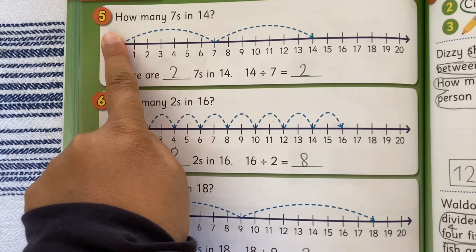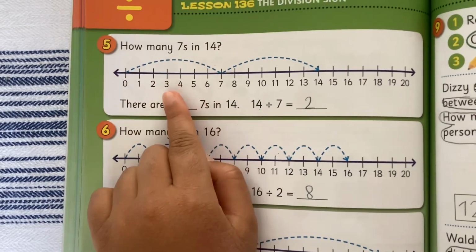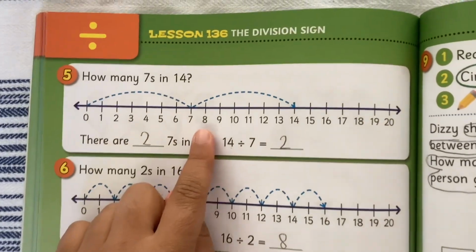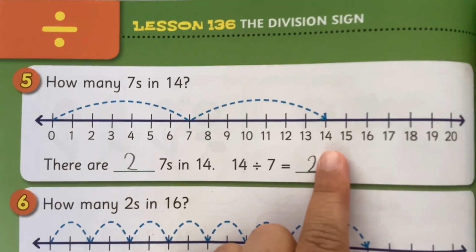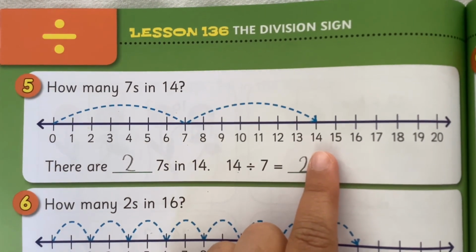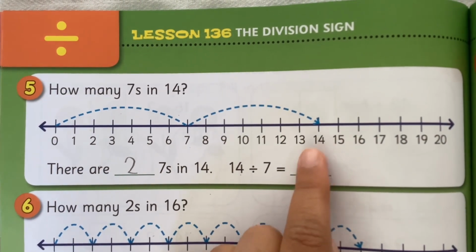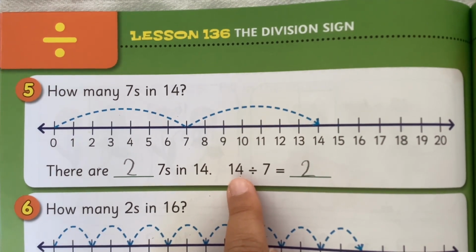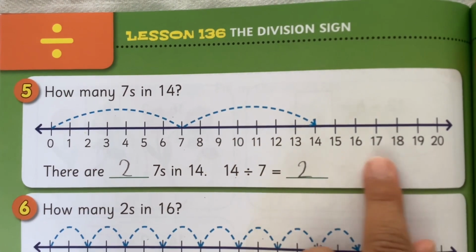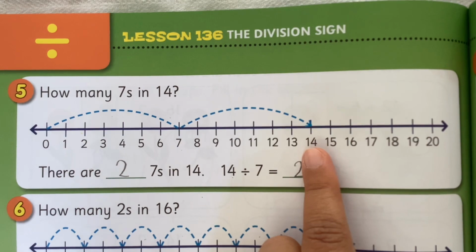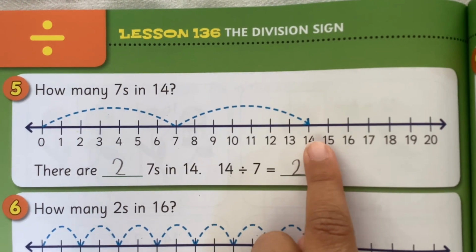In question 5, I learned another strategy of dividing. To start at how many things there are.